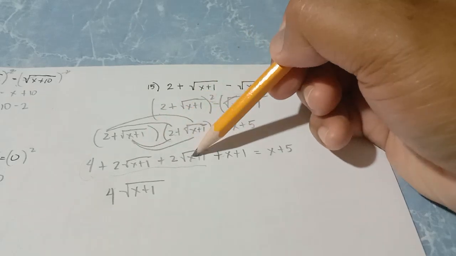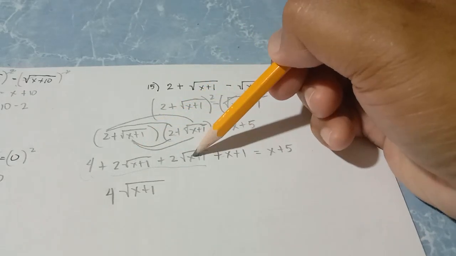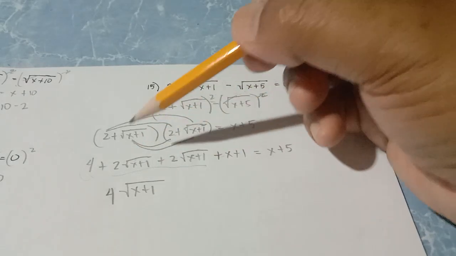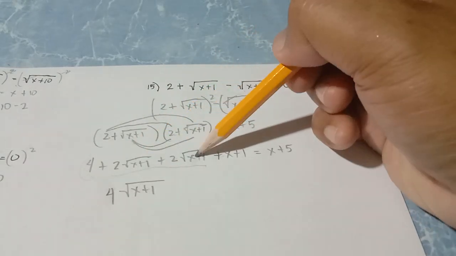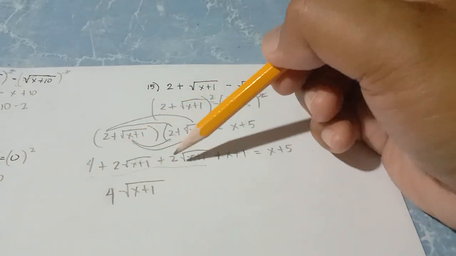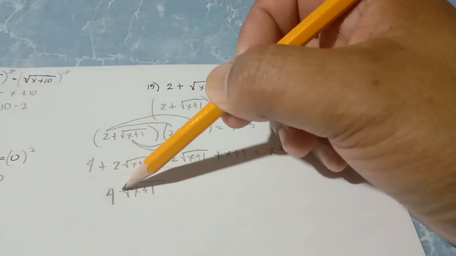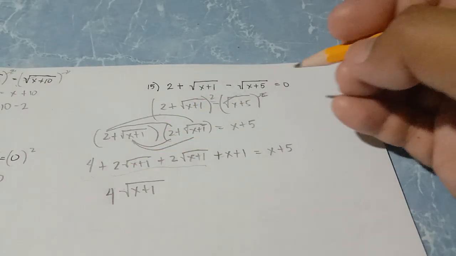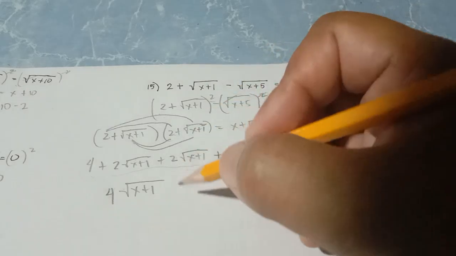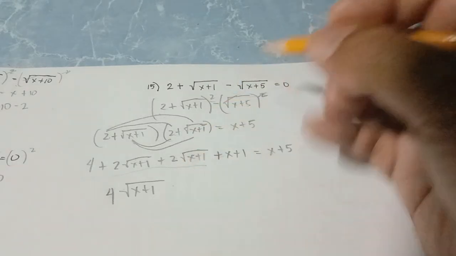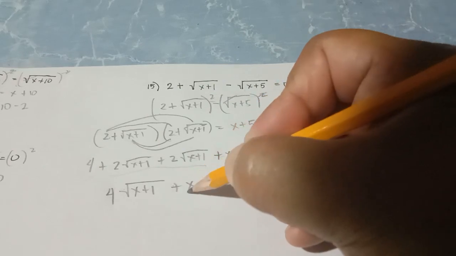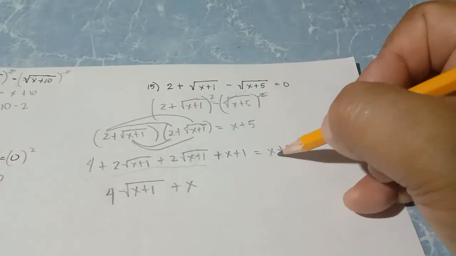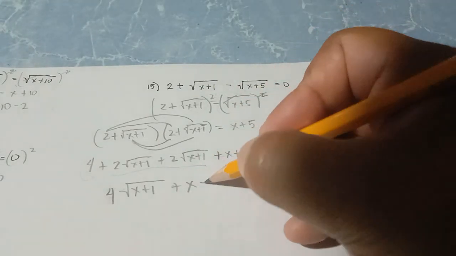So, siya ay pwede nating pagsamahin dahil sila ay similar radical. Square root para square root and then parehas ang nasa loob ng radical sign. So, 2 plus 2, magiging 4. Okay? Next. And then, is equal to, meron pang x dito. Plus x. And then, ito may x sa kabila. Ililipat ko. Minus x. Okay?